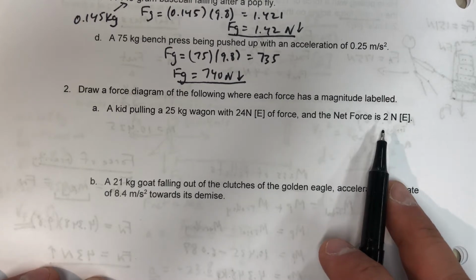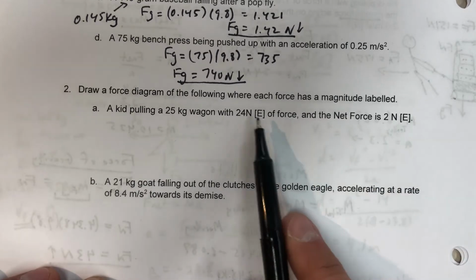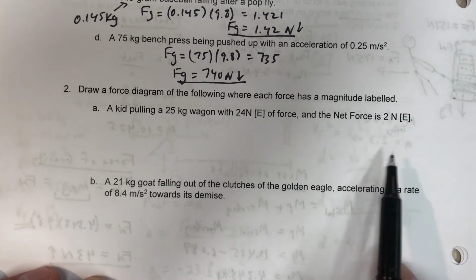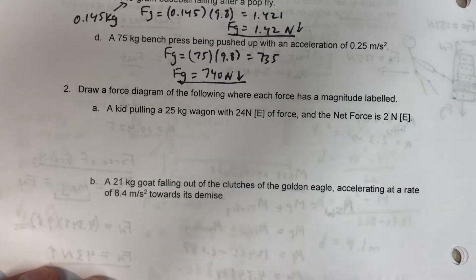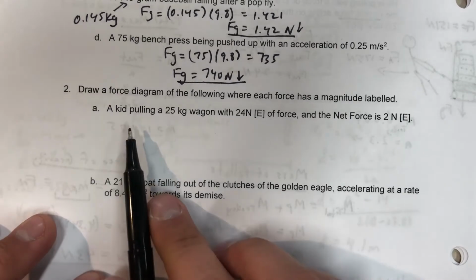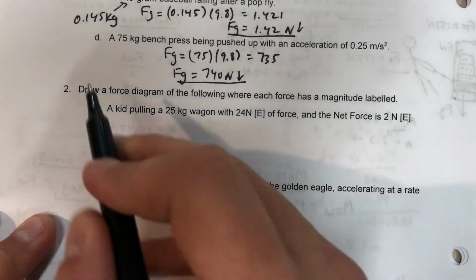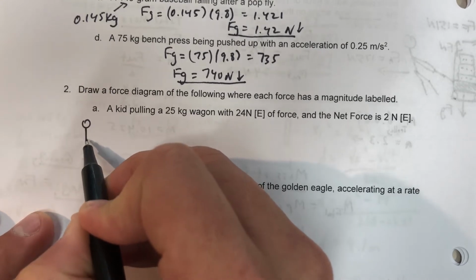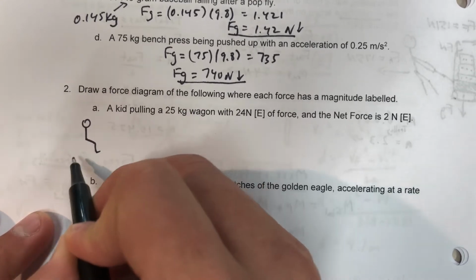So in order for that to be the case, there's going to be some opposing force. If we have an applied force of 24 newtons, but there is a net force of only 2, that means there has to be a force in the opposite direction that isn't mentioned here, which would be the force of friction. The force of friction. So what do we have here? We have a kid pulling a wagon. All right, so I guess we can have it one of two ways here.